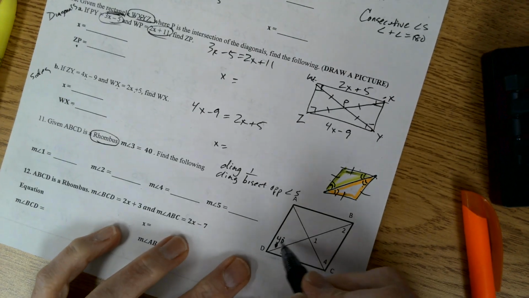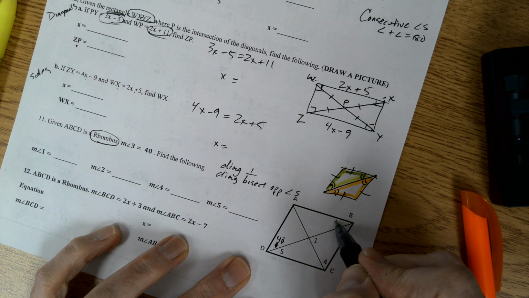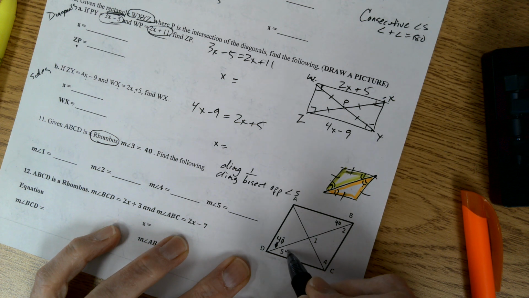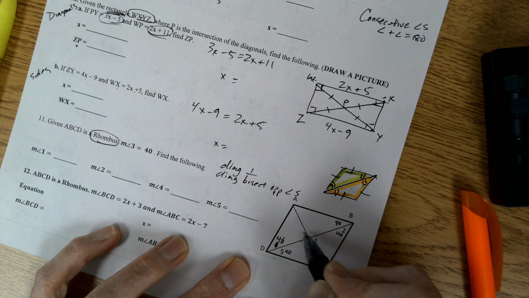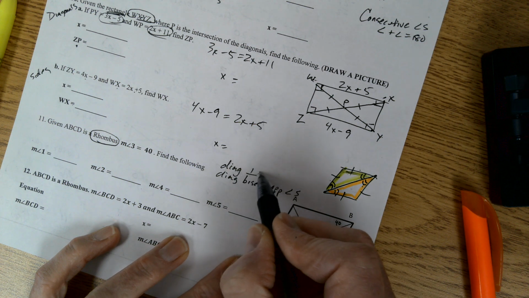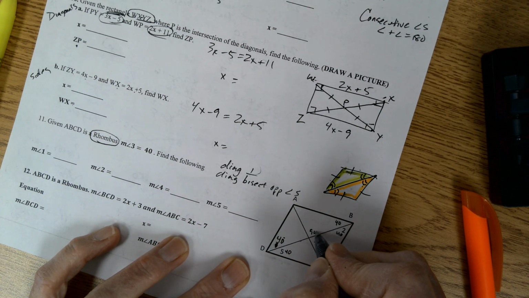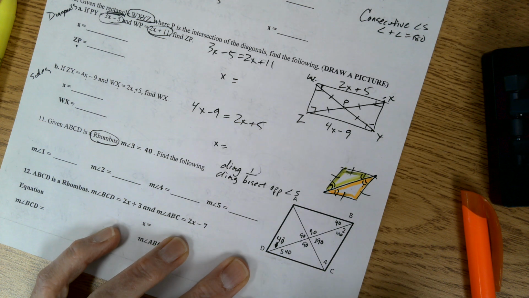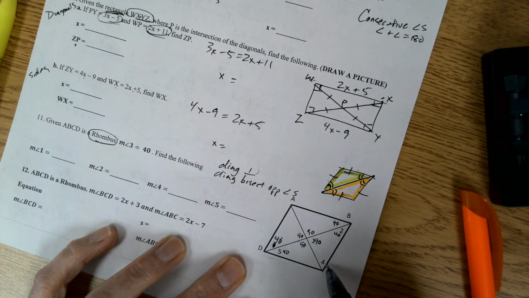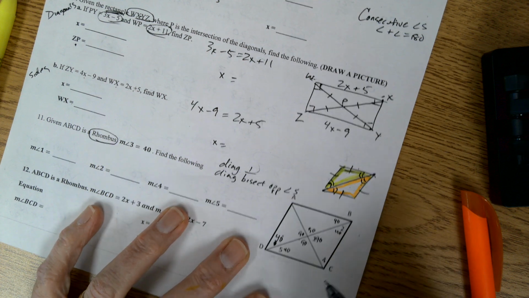So this angle is 40. This angle over here is 40. This angle here is 40. This angle here is 40. Diagonals are perpendicular to each other, so this is 90, 90, 90, 90. Okay? Now I have to find angle 4 right here.